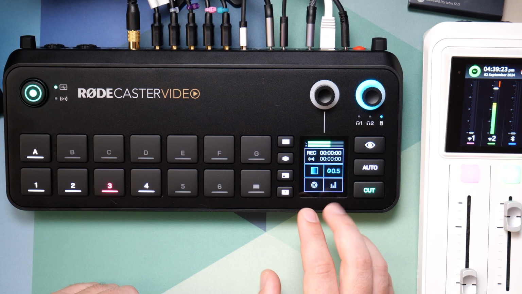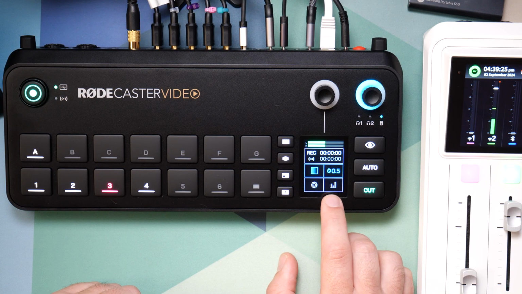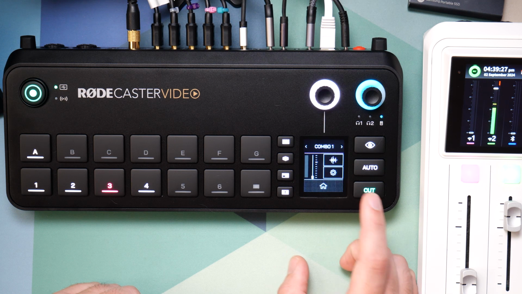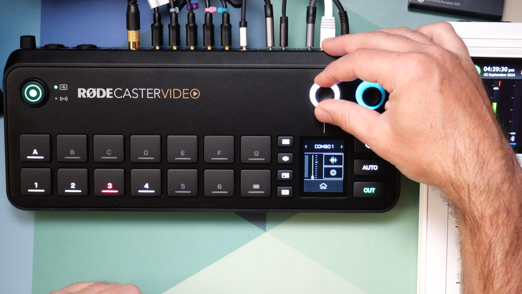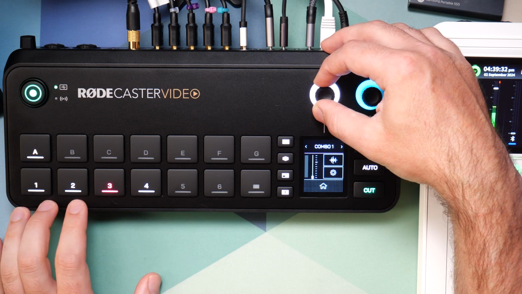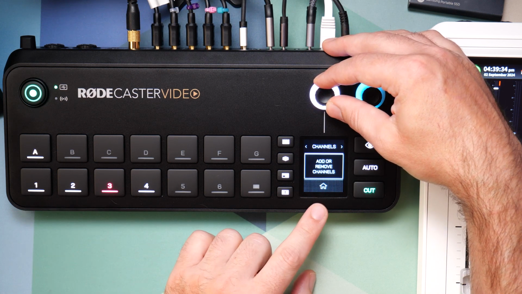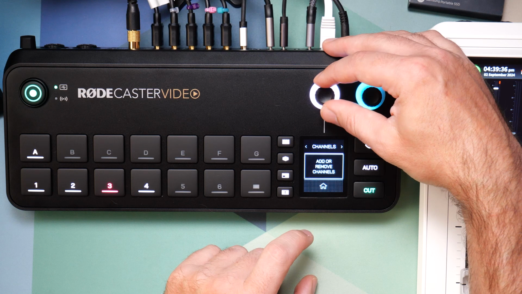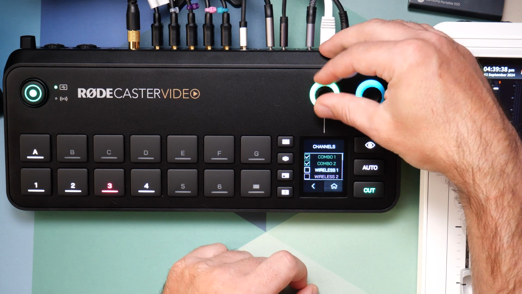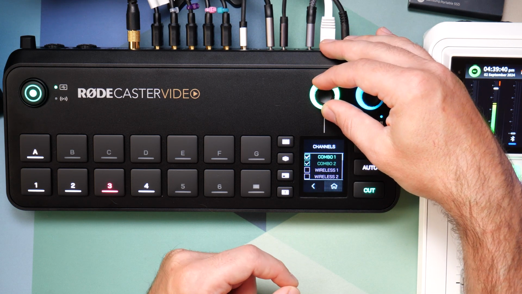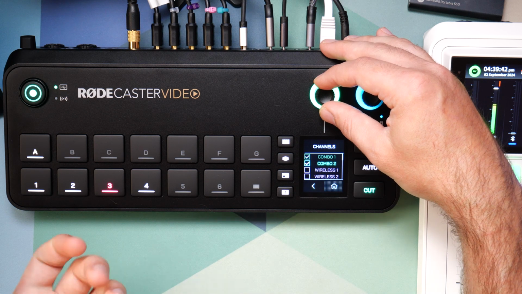So back on the RØDECaster Video, I'll show you how to configure the audio here. Tap on this little icon with the bars, and this is where you can choose which audio channels you want to use in the RØDECaster. Here, if you scroll left, you'll get this add or remove channels. You can tap on that, and this is where you can enable or disable individual channels of audio in the RØDECaster Video.